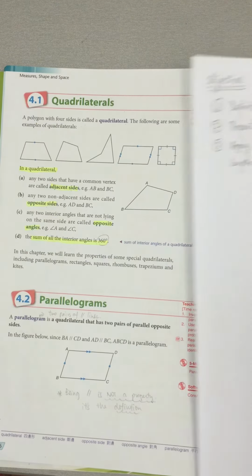Lesson 2. In this lesson, I'm going to talk about the definition of a parallelogram, the properties of it, and also how to apply the properties to find angles and lengths. So would you please look at page 6 of the textbook?